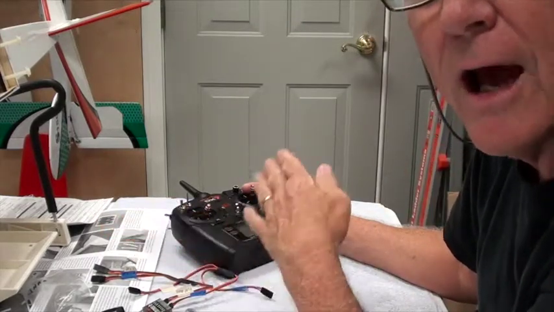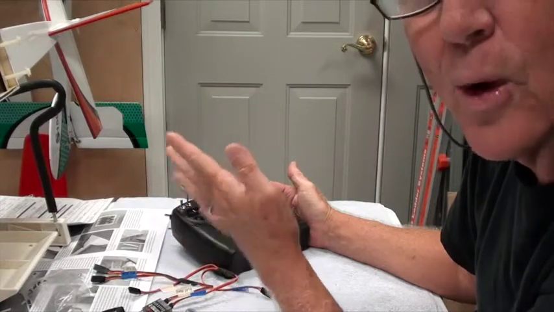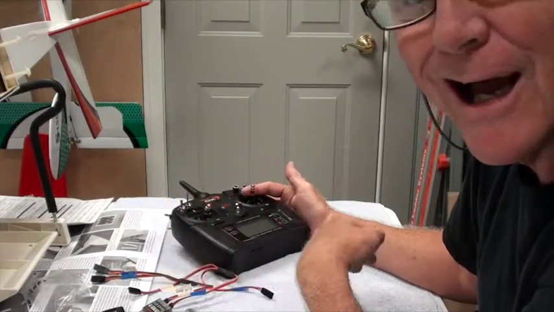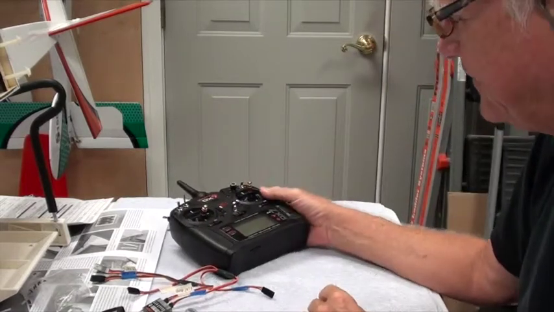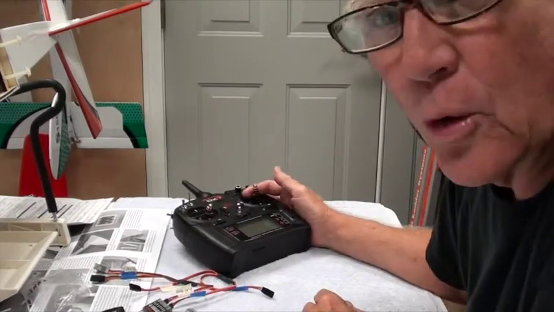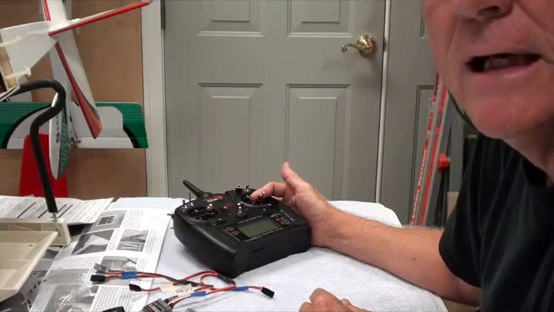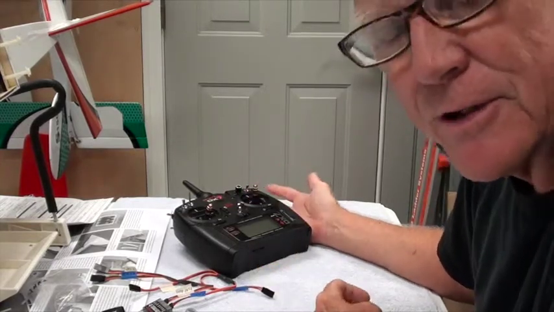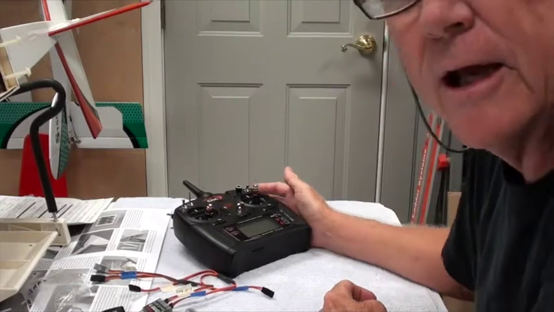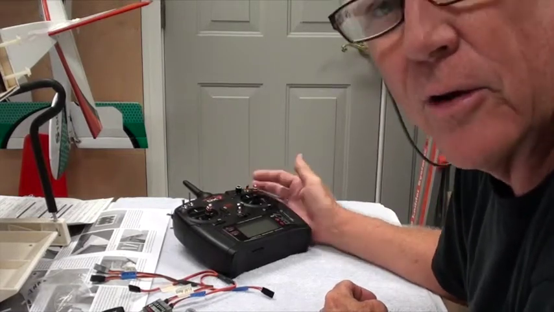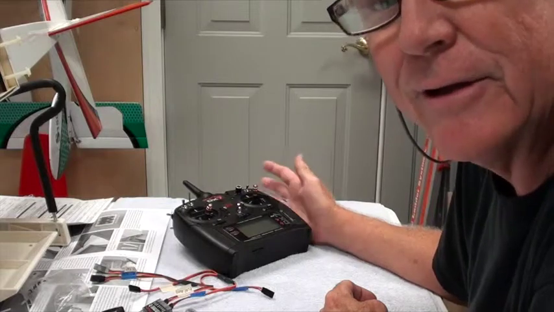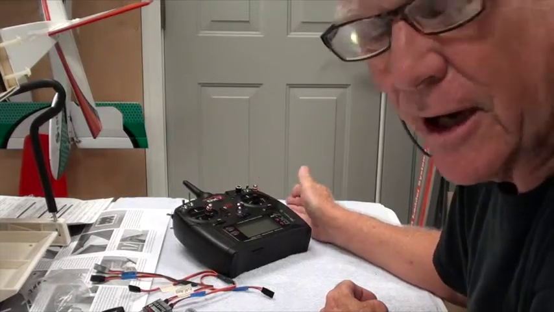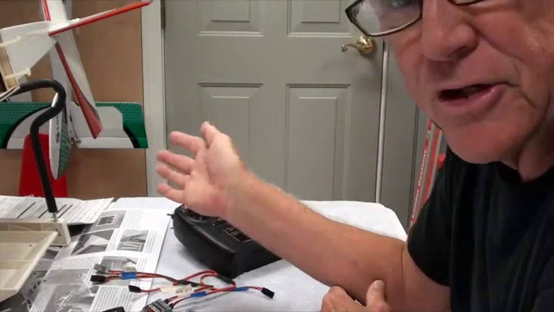So you can have up to 5 different rates in this radio. I only use 3: low, medium, and high. I like low rates to be about 70%, mid rates to be about 85%, and high rates to be 100%. Then after the first flight, I'll figure out whether 70% is good or bad, and whether the 85% mid rate is good or bad. The 100% usually stays as my high rate. So that's an explanation of dual rates.